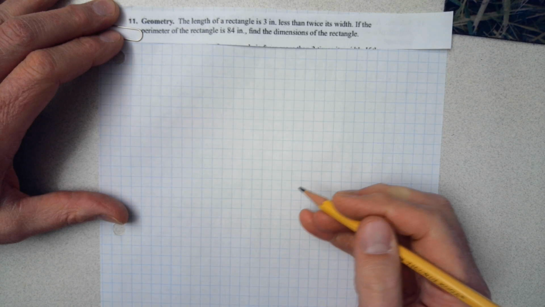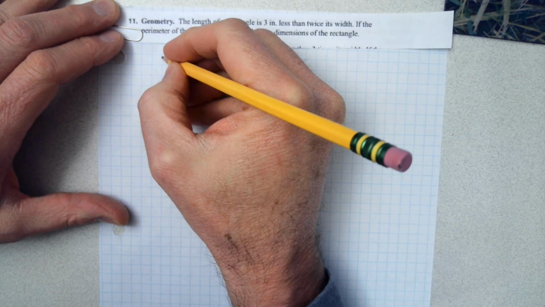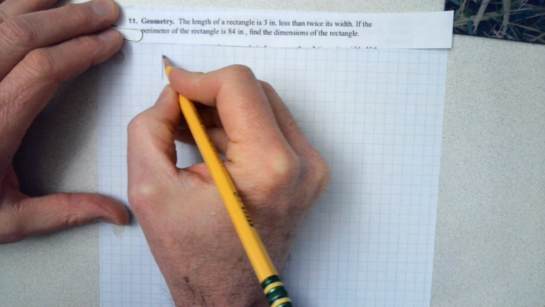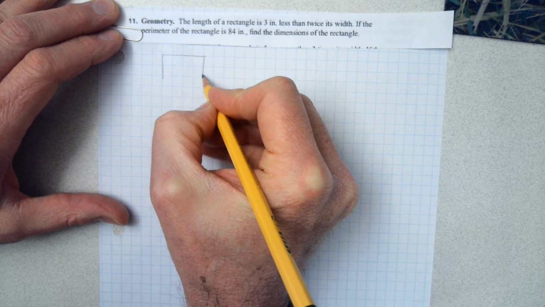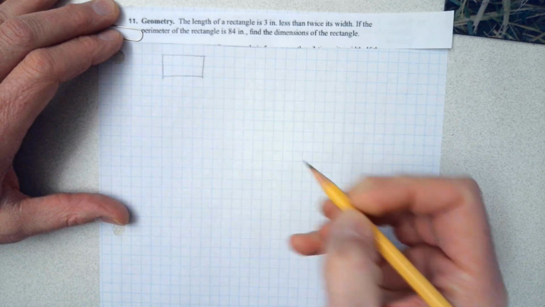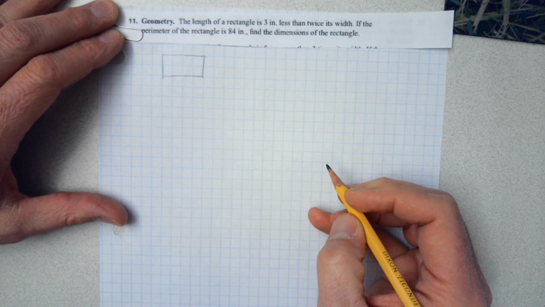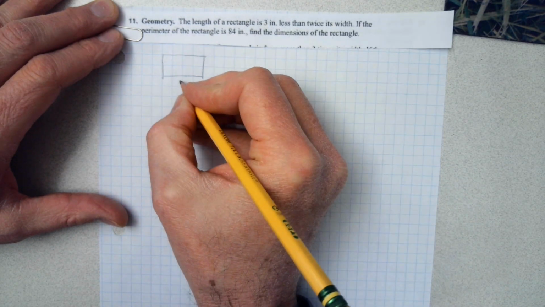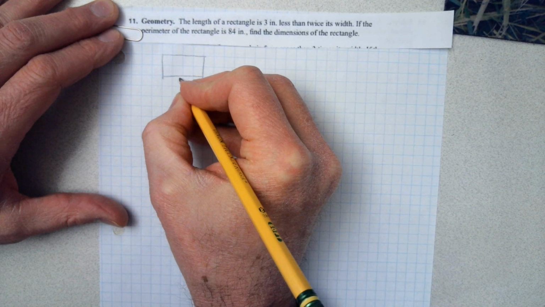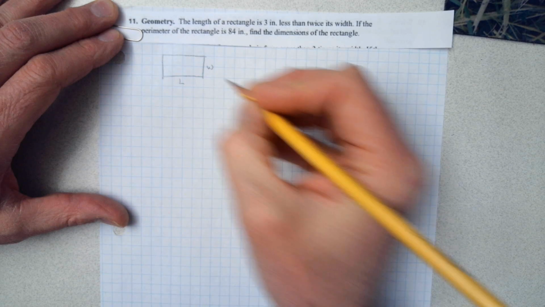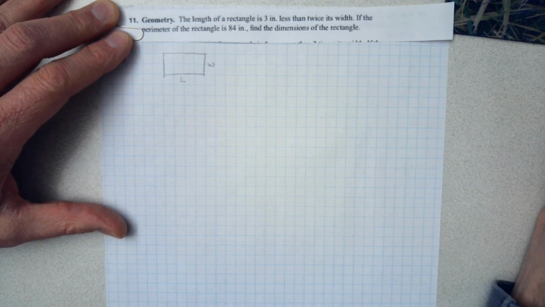All right, this feels like it calls for a picture. Geometry, we always like to draw pictures. And so a rectangle looks like that. It makes reference to a length and a width. Let's call this one the length, and we'll call that one the width.